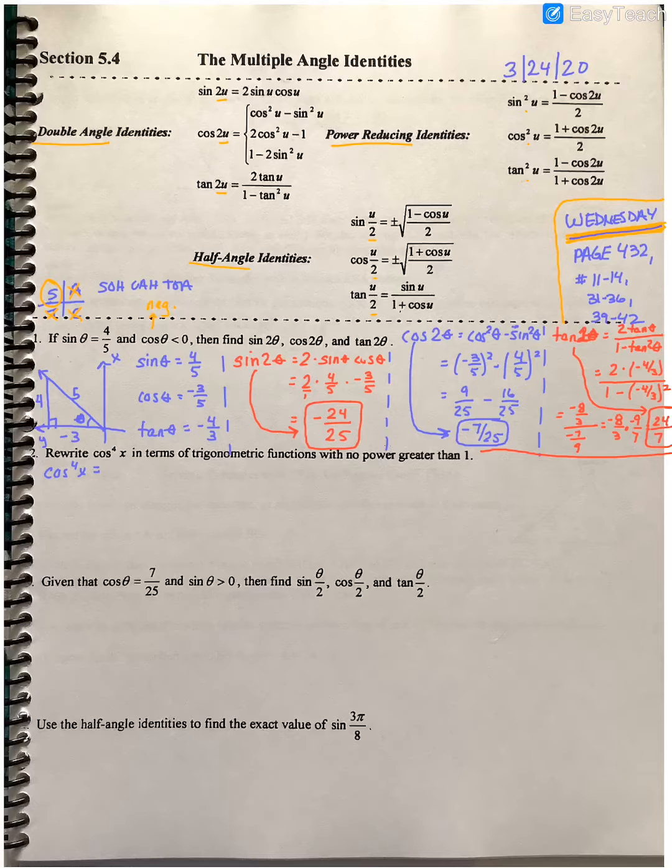Cosine to the 4th x, we want no power greater than 1. Do we have an identity for cosine to the 4th? And you'll notice, no, we do not. We only have an identity for cosine squared. So how can I rewrite cosine to the 4th but using squareds? Hopefully you'll realize cosine to the 4th would be the same as cosine to the 2nd and then squared. So I'm going to write that as cosine squared x, squared.